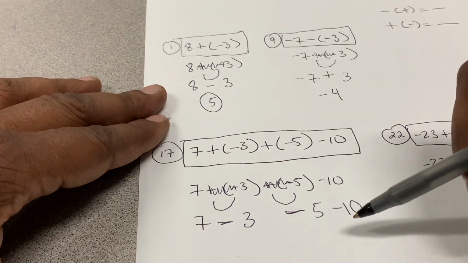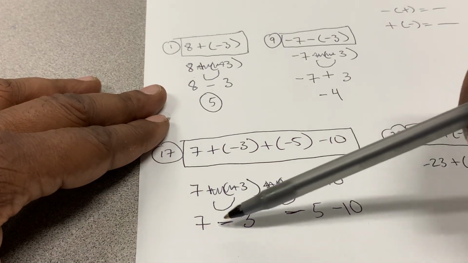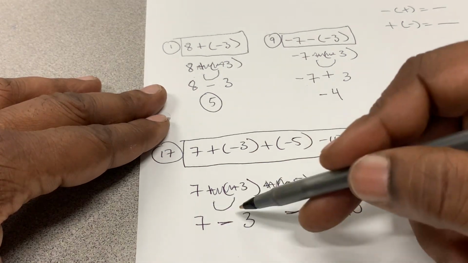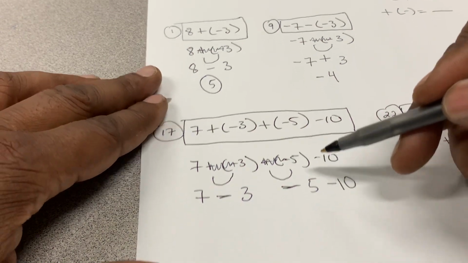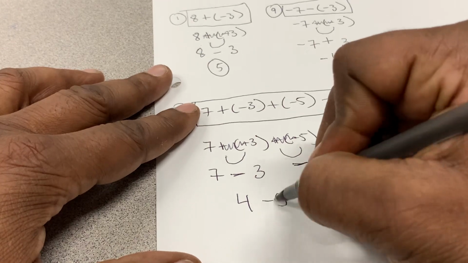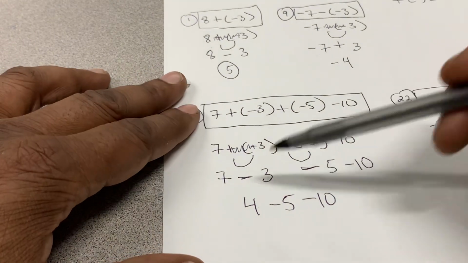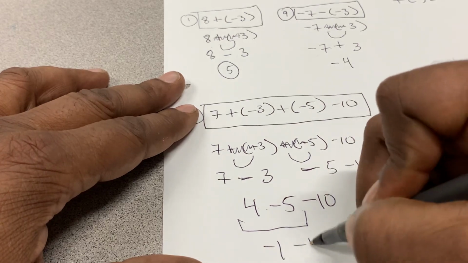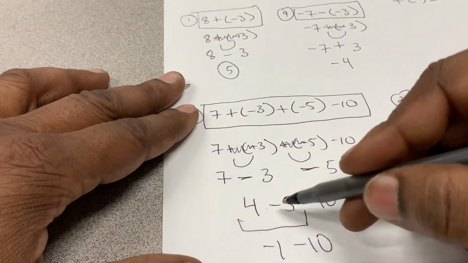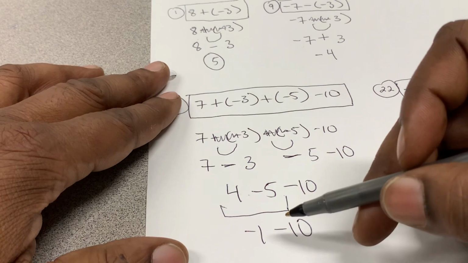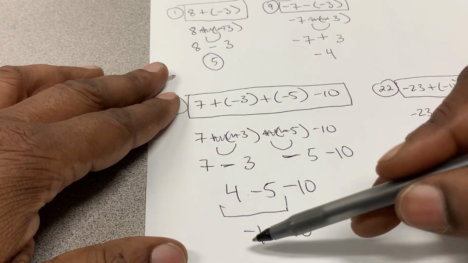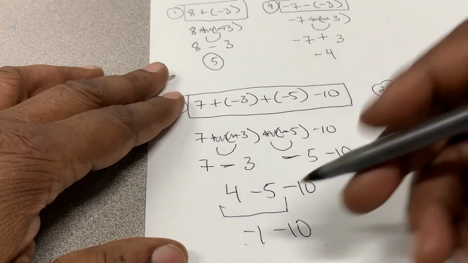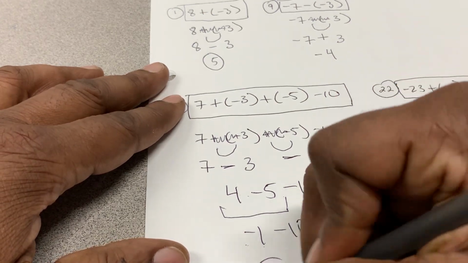Now we can just do this math straight up from left to right. 7 minus 3 is going to be 4. Now 4 from here minus 5, right? And we can write this out. It's going to be 4 minus 5 minus 10. Now 4 minus 5 is going to make it -1. Because if I have 4 and I owe 5, I still owe 1. Now I bring down the -10. If I owe 1 here, because negative means owe, I owe 1 and I owe 10, I owe 11.